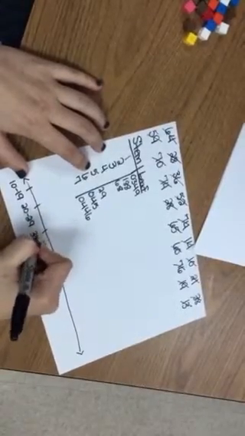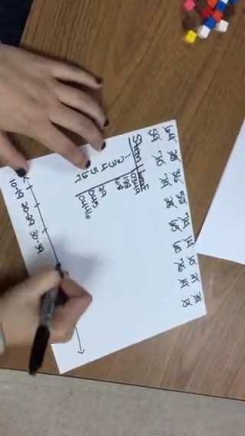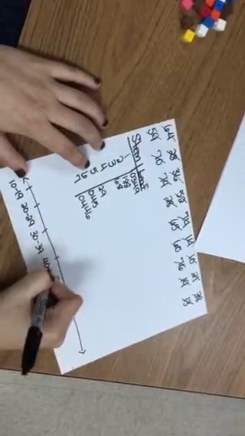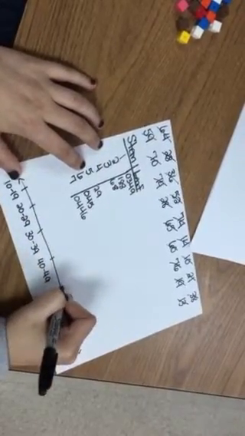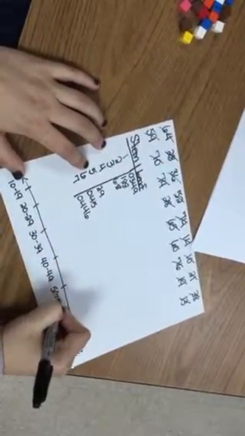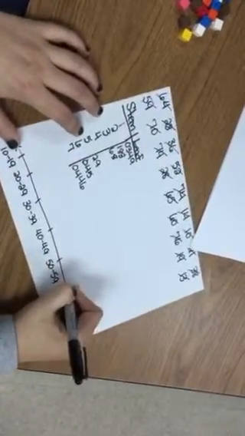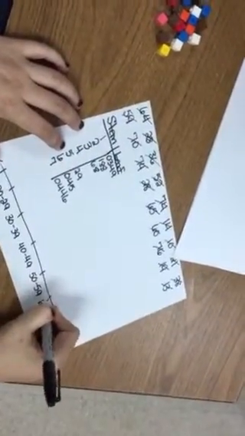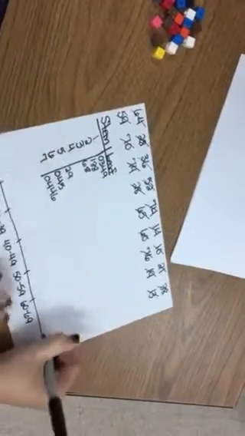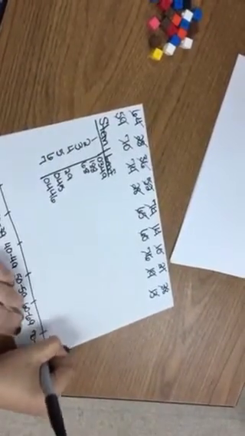Next, we go from 30 to 39, then 40 to 49, then 50 to 59, 60 to 69, and 70 to 79.